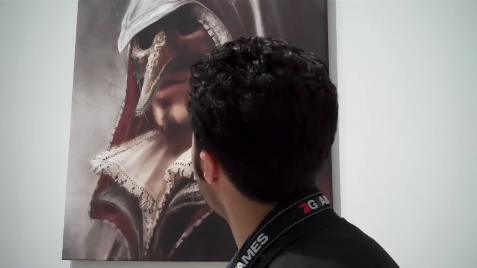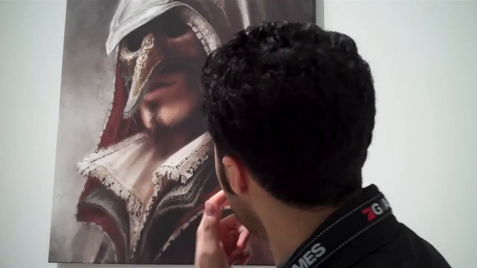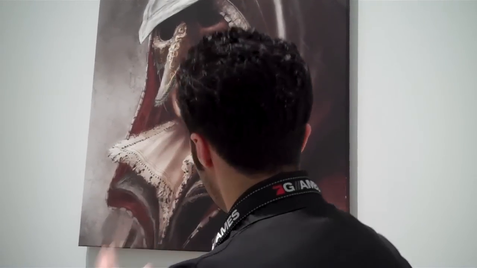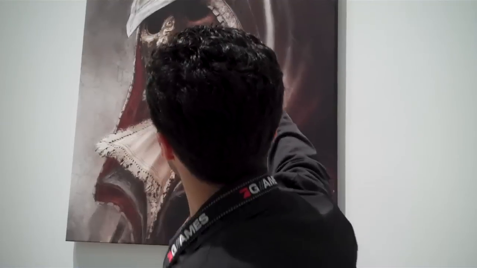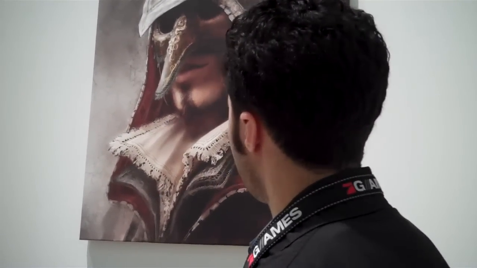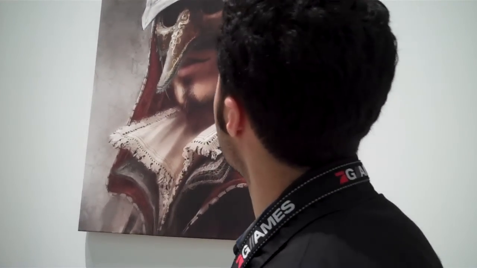So we came up with this mask. As you see here, it's a very close-up design. We wanted to emphasize the decoration, as it was the Renaissance. So we wanted really to push this level of detail and decoration and richness of the ornaments.